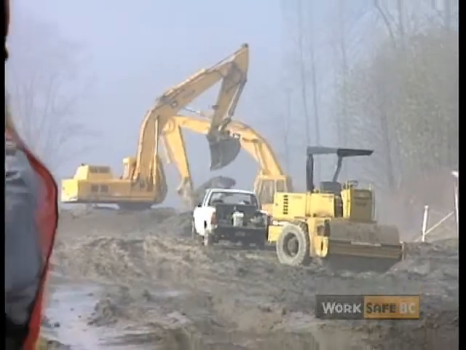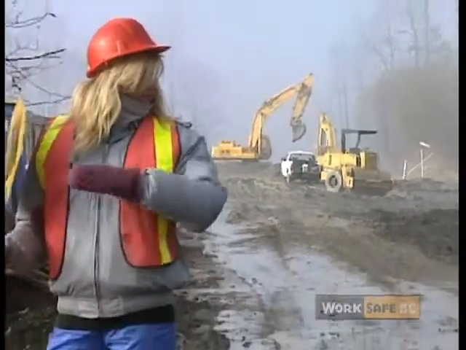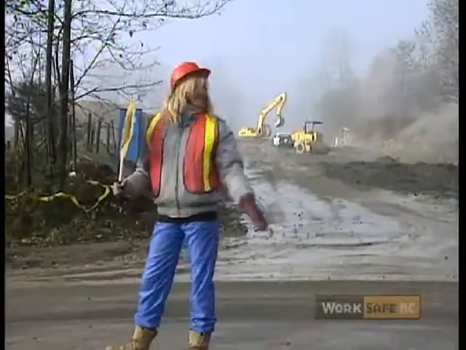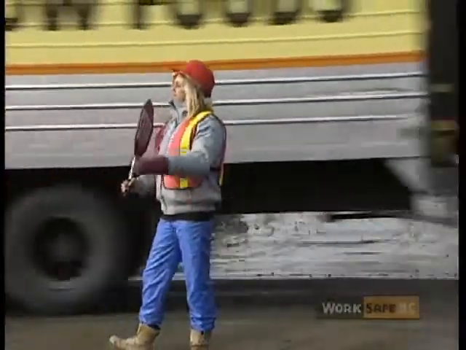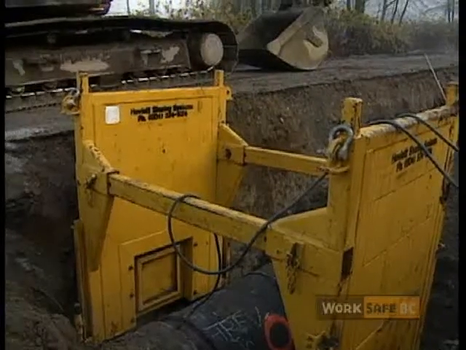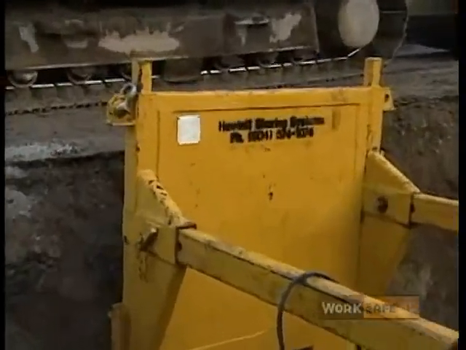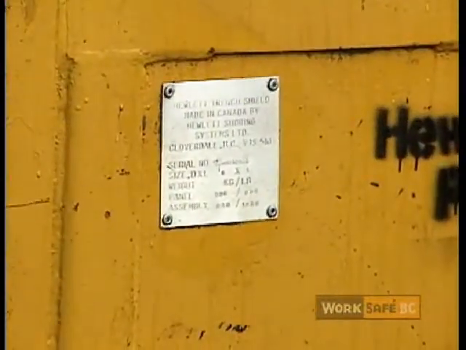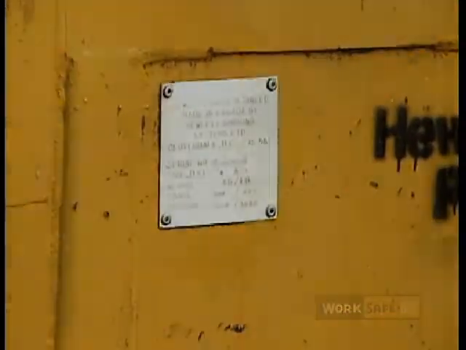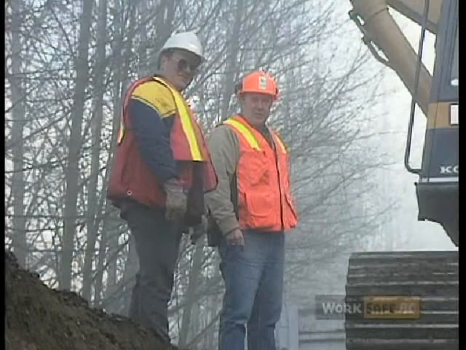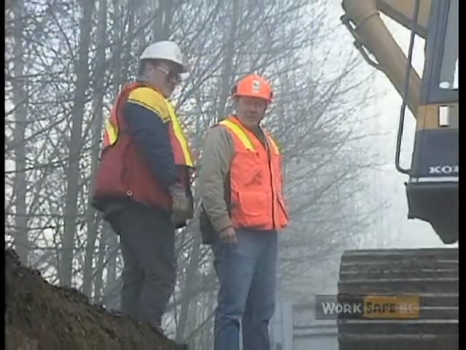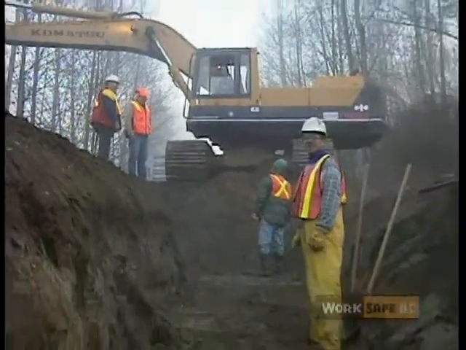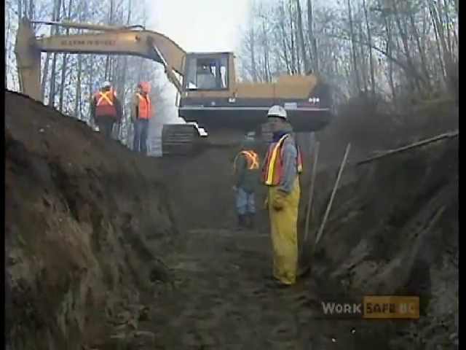Another consideration when excavation work is being done on a traveled roadway is the need for traffic control and high visibility clothing. Any engineered excavation support system must have certified design documentation available on site. Workers shall not enter any excavation over 4 feet in depth unless the sides of the excavation are sloped to a safe angle.